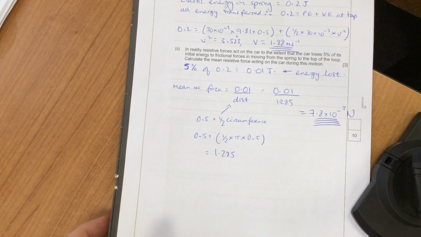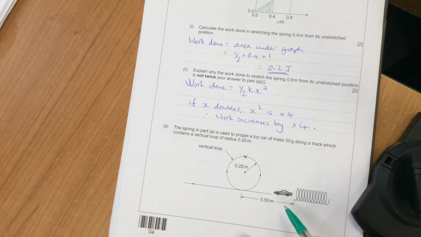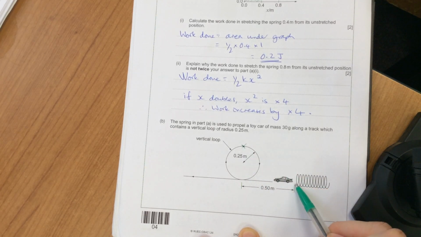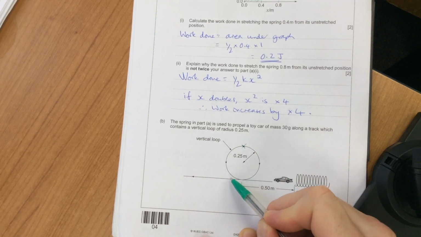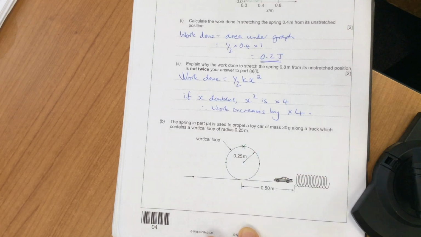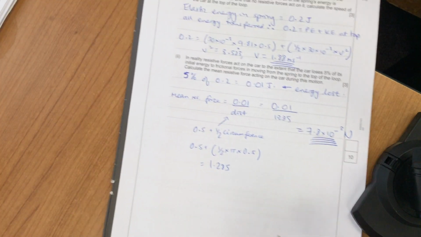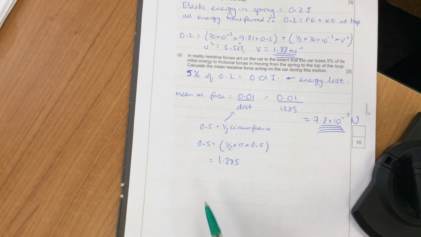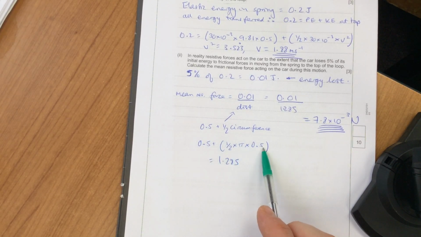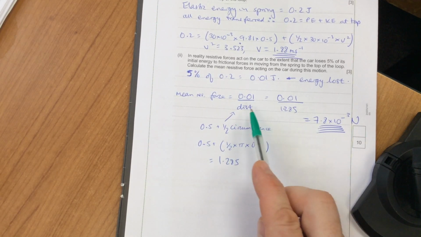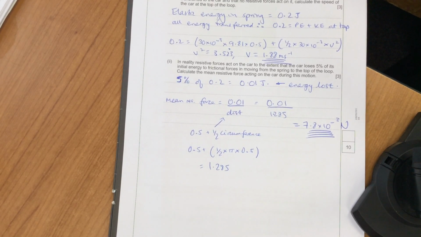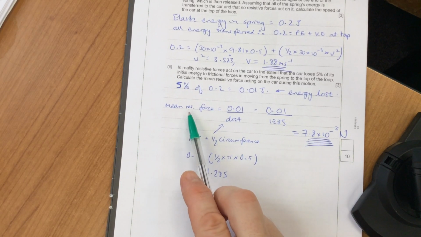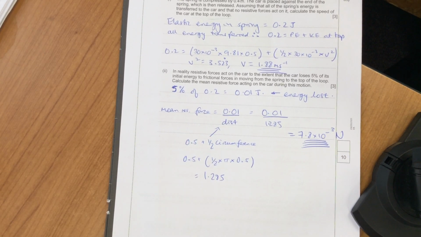Now this was a bit cheeky of the exam board. So the distance it has travelled to get from there to the top of the spring is the 0.5 there, plus then half the circumference of that circle. That was the distance travelled. So there's my 0.5 to get to the bottom of the loop. Half the circumference is half of pi times diameter. Chuck those numbers in the calculator. It came out as 7.8 times 10 to the minus 3 newtons. Don't forget, we're working out a resistive force. My units is newtons, all right?